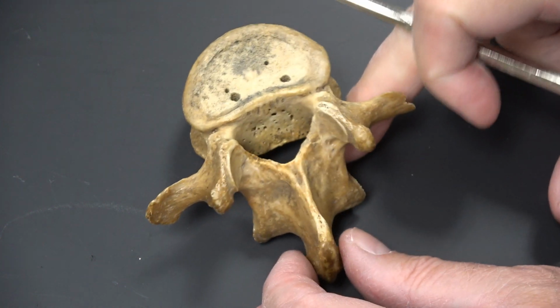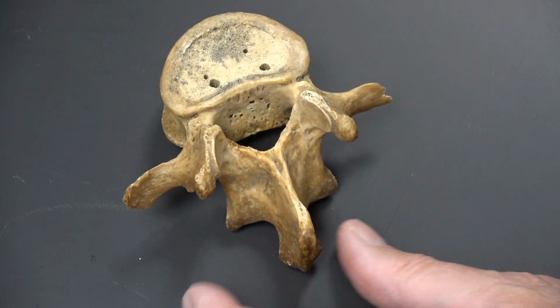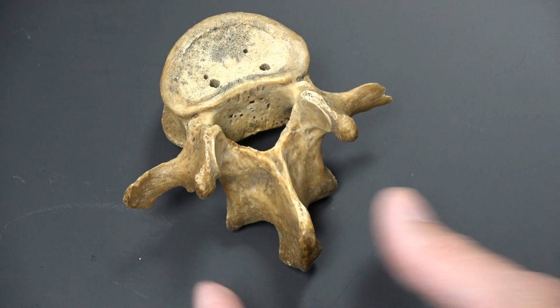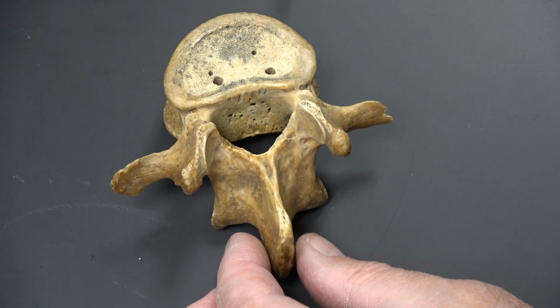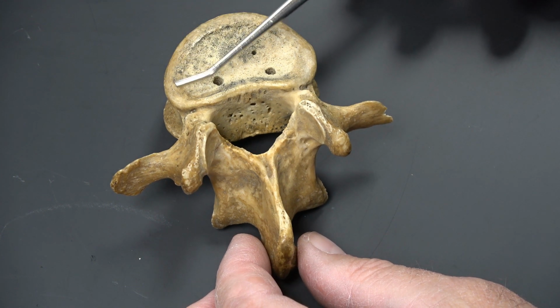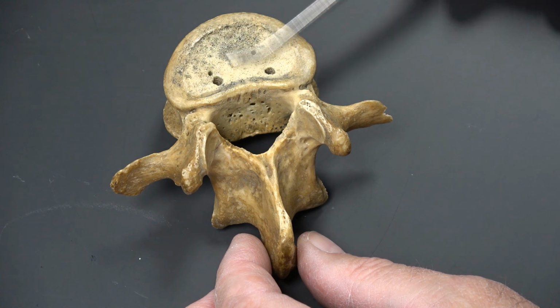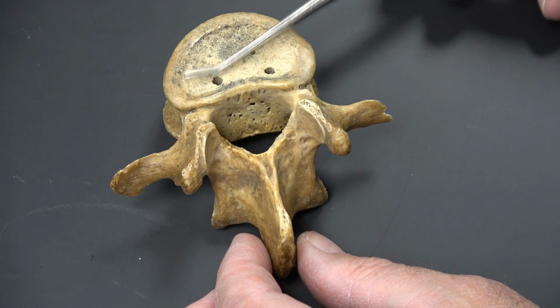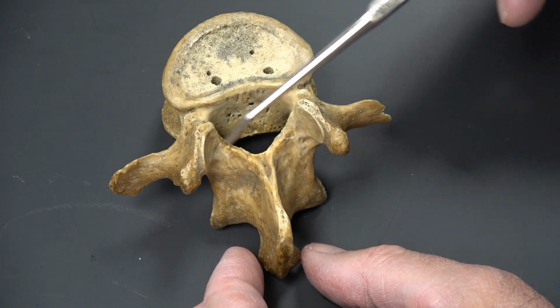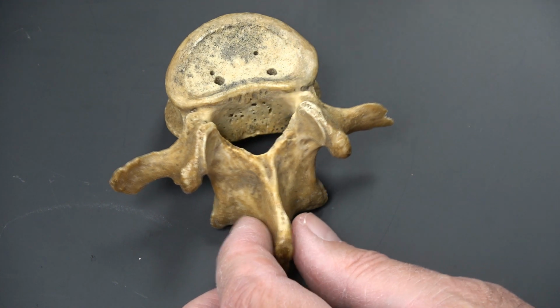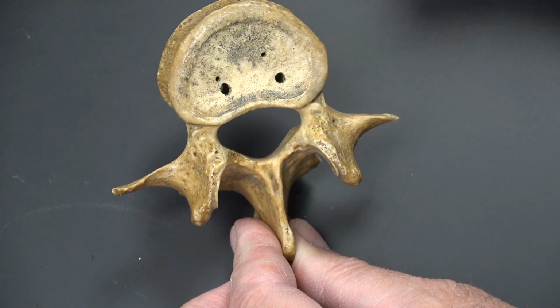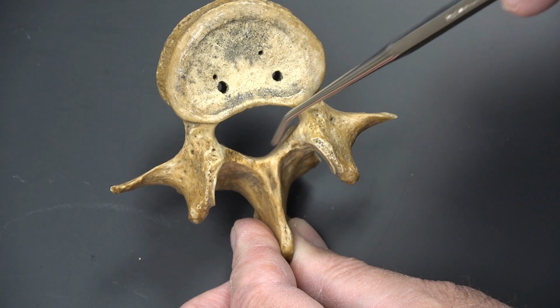So this is a lumbar vertebrae. And that's probably good. I think we can see it. So remember, it's made up of two parts. Vertebral body up here in the front side. Right? And then there's an arch of bone called the vertebral arch. I can kind of hold it like that for you.